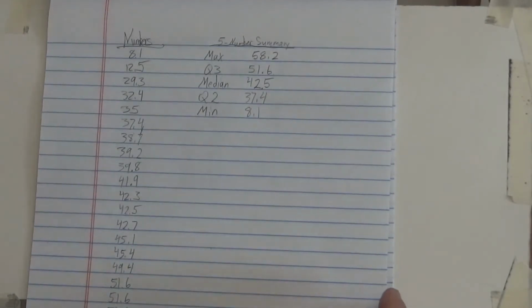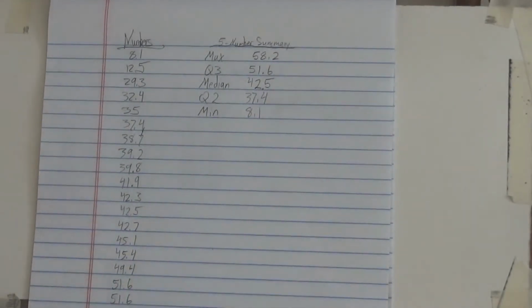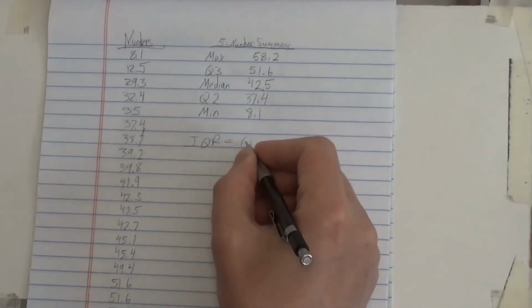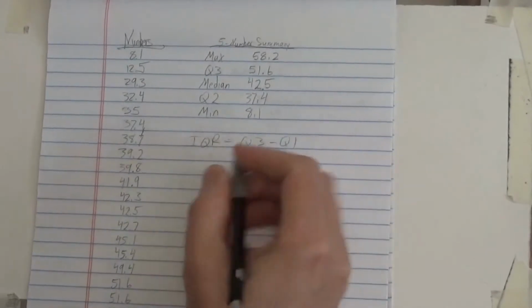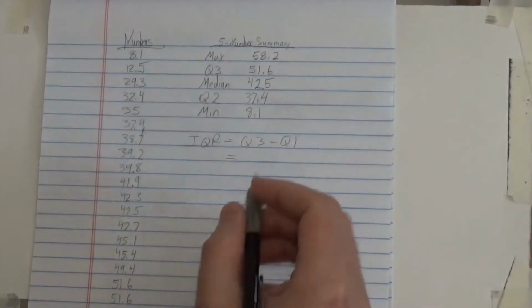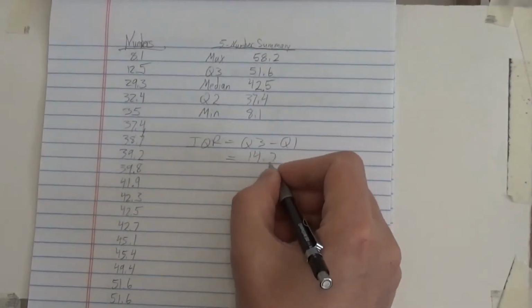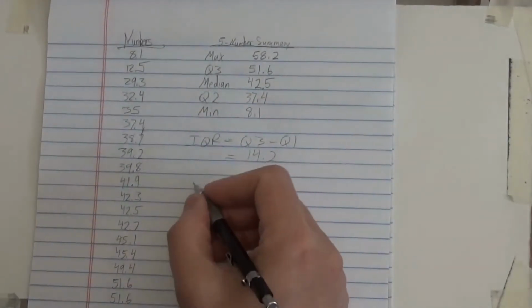So a box plot uses the 1.5 IQR rule to identify outliers. So we need to figure out, are there any outliers in our data set? To do that, we are going to first calculate the IQR as Q3 minus Q1. So when we calculate that, this minus this gives us 14.2.